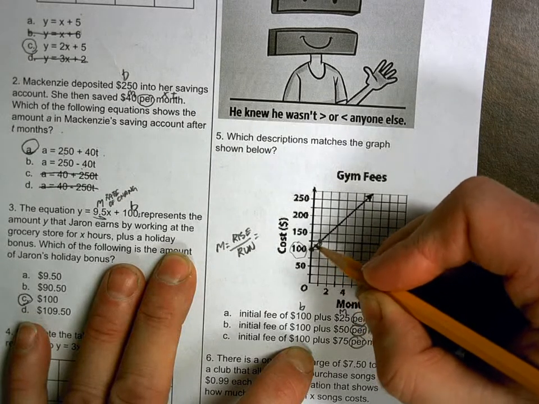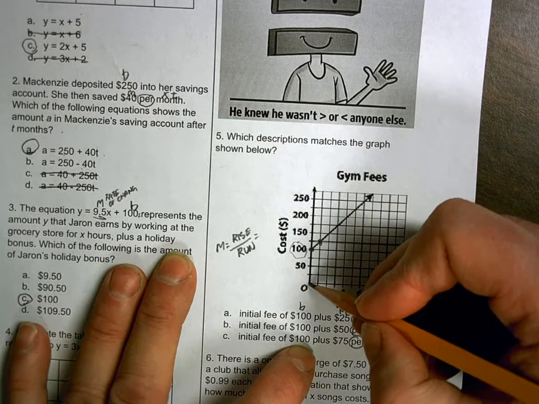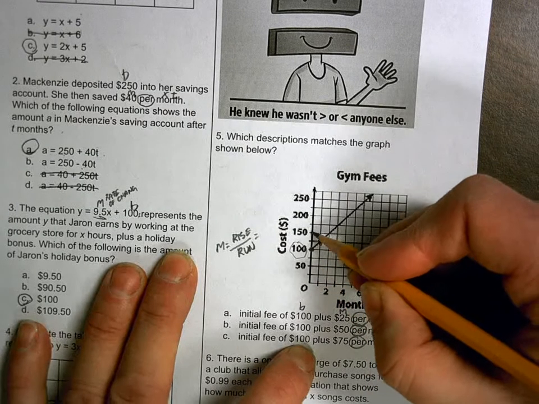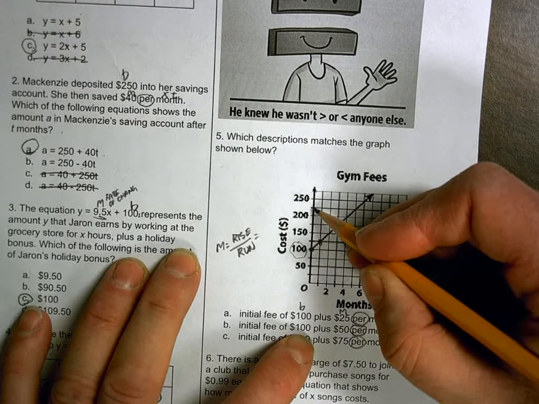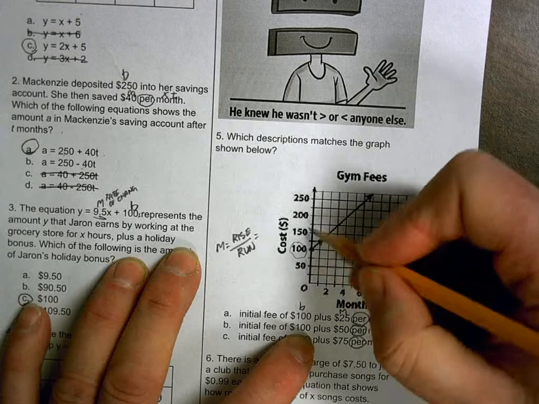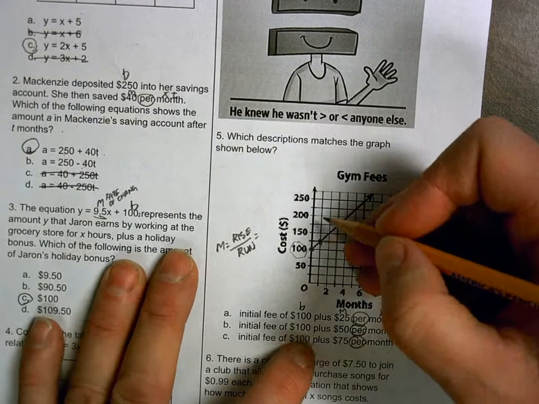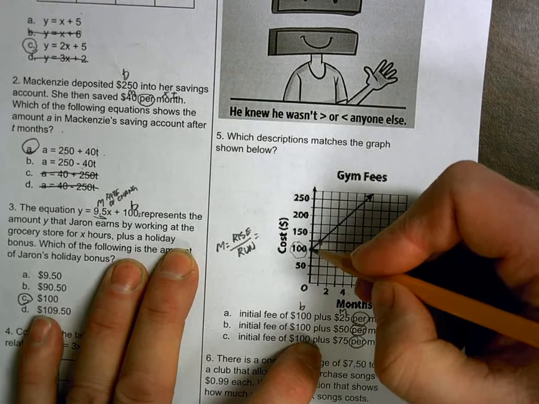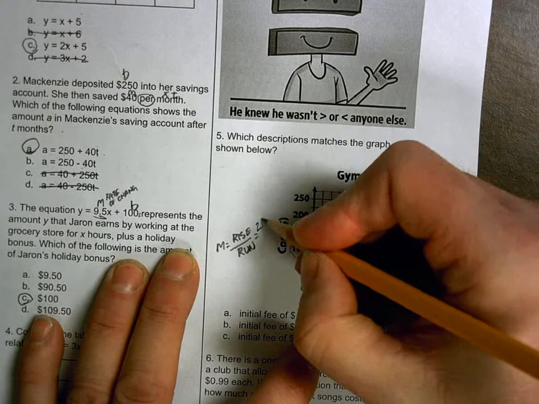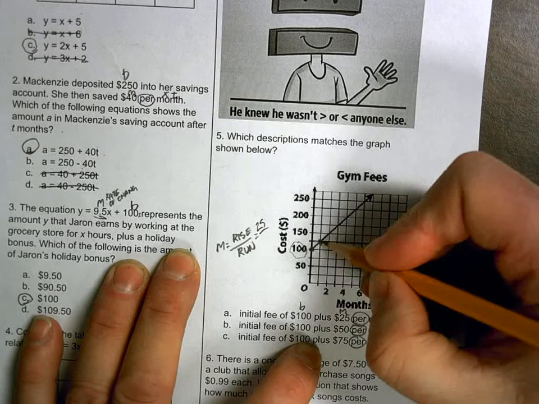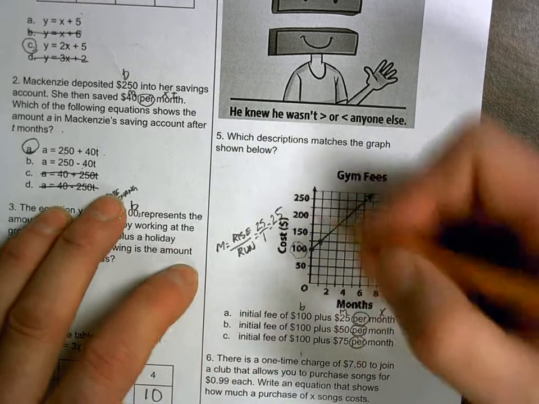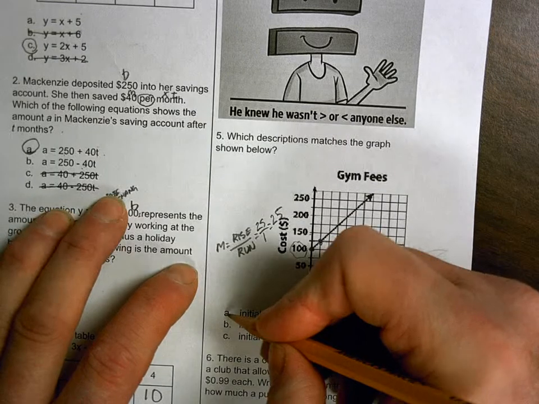Well, from here to here, since each of these increments is 25, you'll notice 0, 25, 50, 75, 100, 125, 150, 175, 200, 225, 250, 275. Make sure you know what the increments are up and down. That's probably one of the most common errors I see people do, is they'll say, well, the rise is 1, the run is 1. Well, it's not. In here, the rise is 25, and the run across is just 1. So 25 over 1, we know that anything over 1 is itself. So we're looking for this $25 per month. The answer is A.